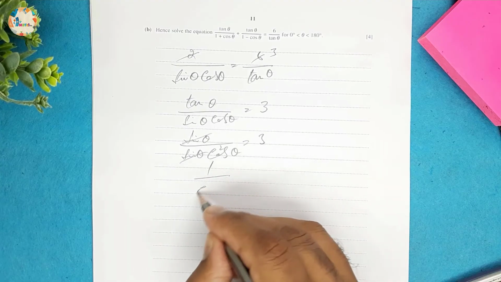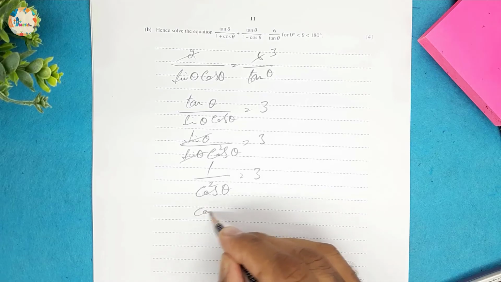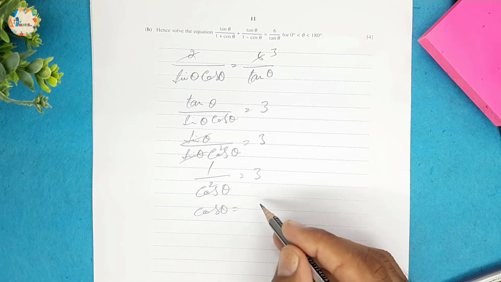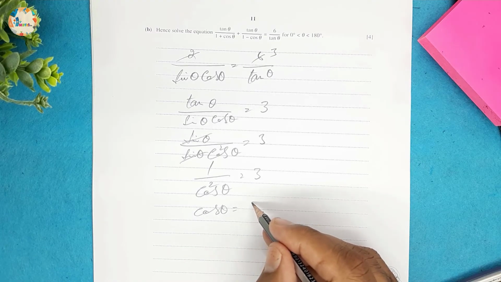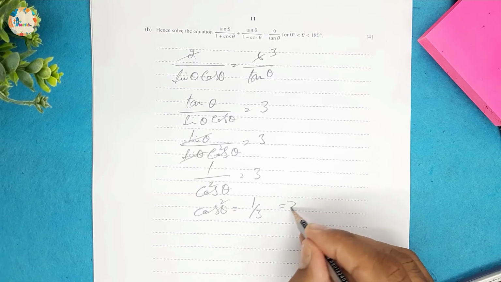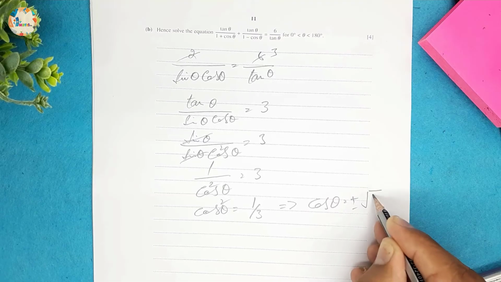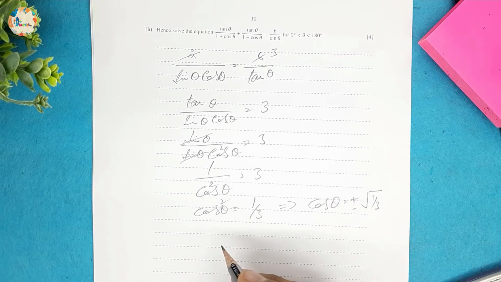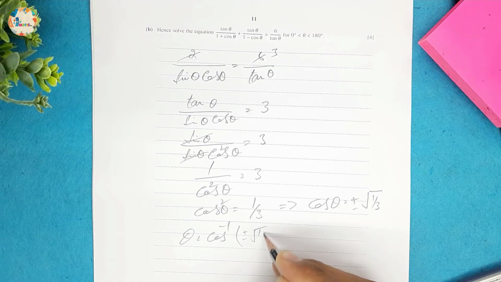So 1 over cos square theta is equal to 3, and we can write cos square theta is equal to 1 over 3, and this implies cos theta is equal to plus minus root of 1 by 3. If we check, theta is equal to cos inverse of plus minus under root 1 over 3.